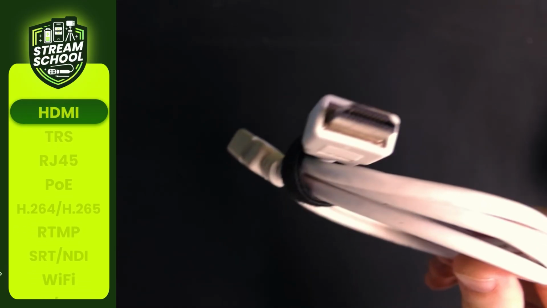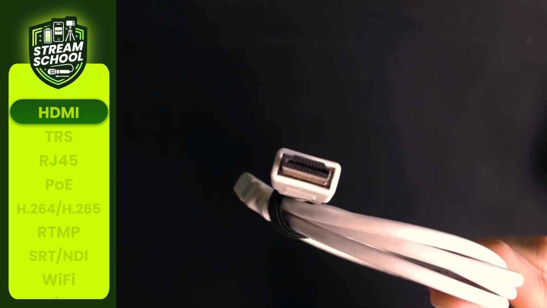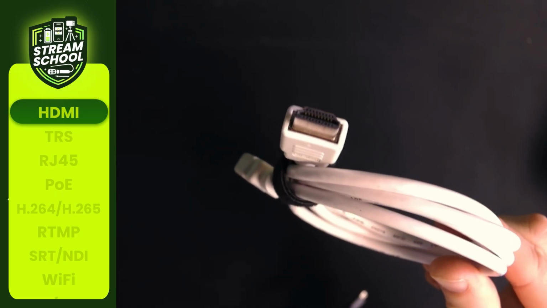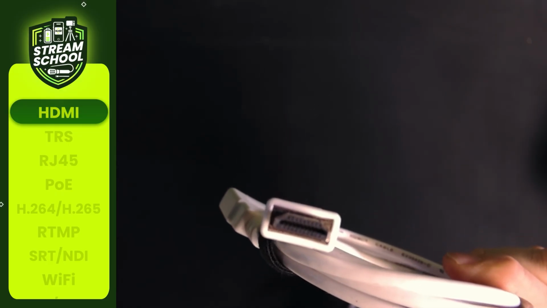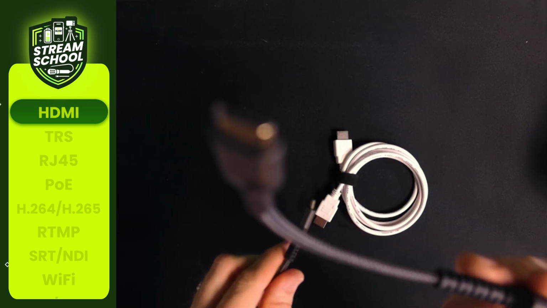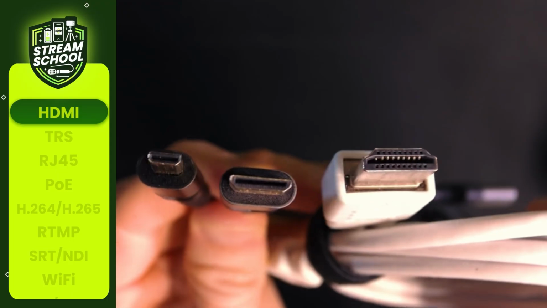We've got a standard HDMI. That's what everybody sees with HDMI. It might be what you have your TV plugged in with. Then they get smaller. You've got the micro and the mini, and you will see the difference between these 3.